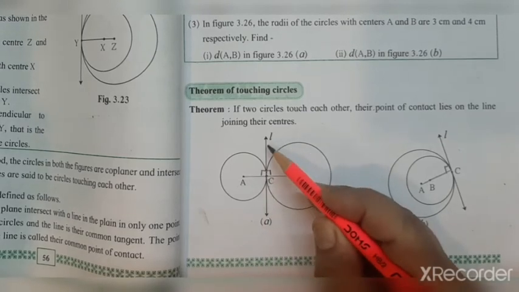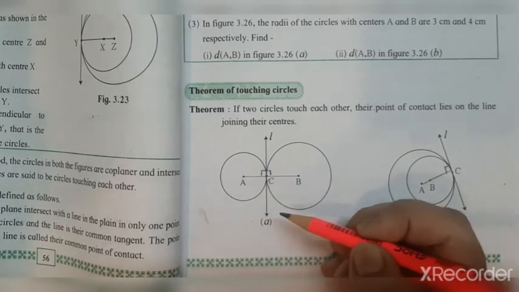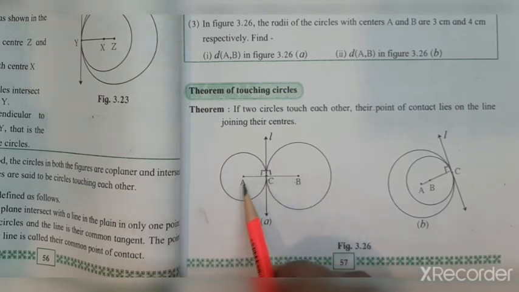Through C only one perpendicular can be drawn, and therefore we can prove that A, C and B lie on the same line and they are collinear.